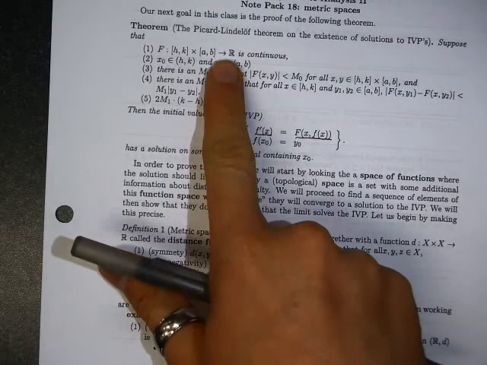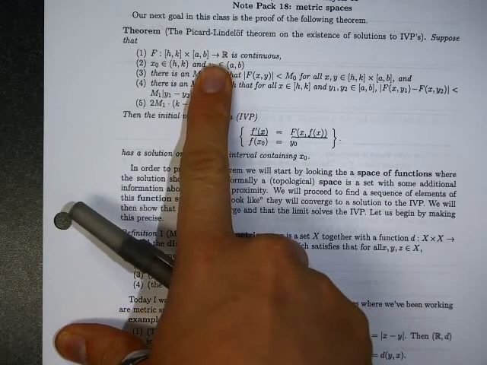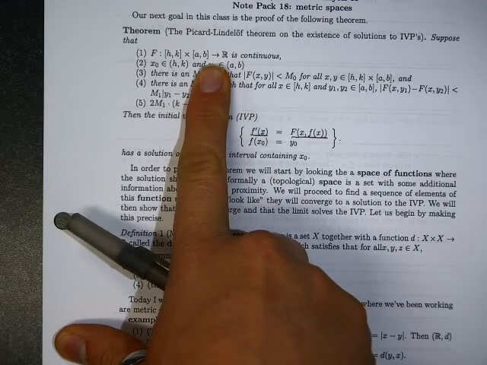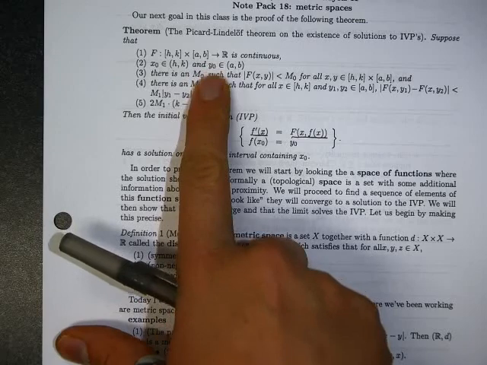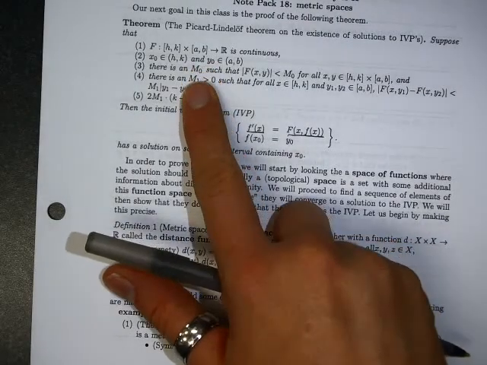So you should think of these as just being like, yeah, the function big F had better be continuous. Of course it is if we plan on using analysis-driven techniques. The initial value had better be in some domain on which the function is continuous.